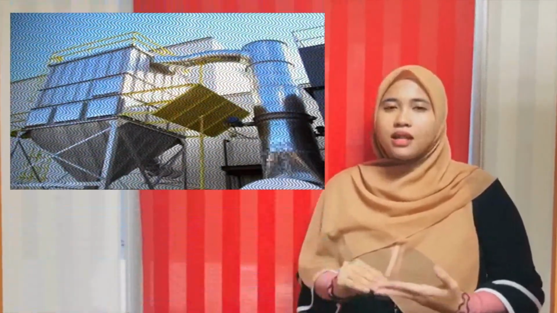And for the lime scrubbing process, the lime will react with the sulfur dioxide and form water and calcium carbide. The waste produced from these absorptions we call flue gas desulfurization waste.